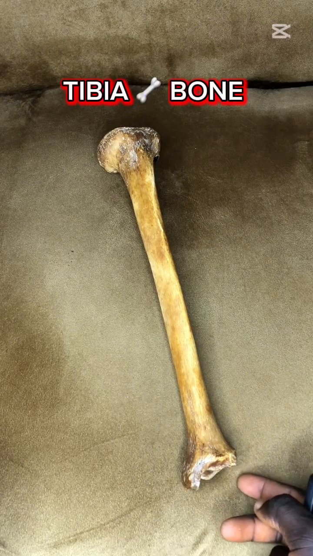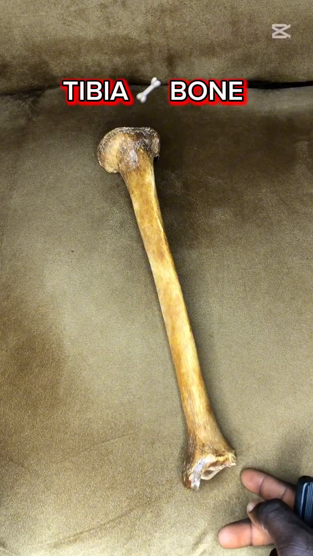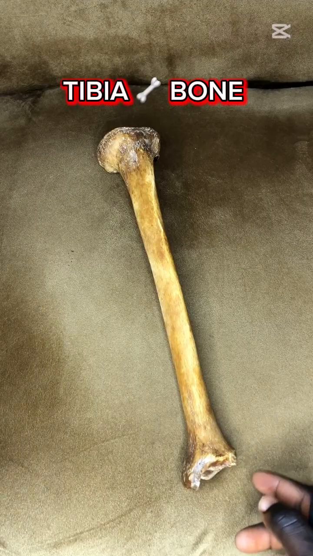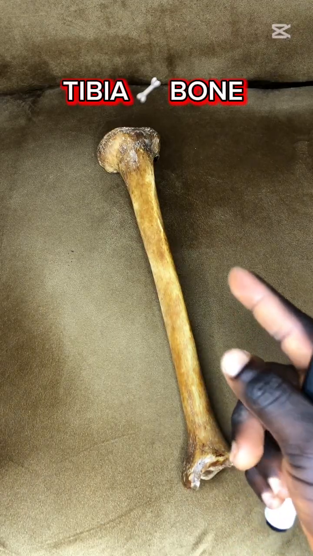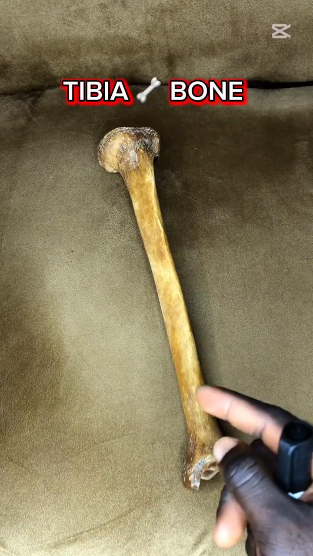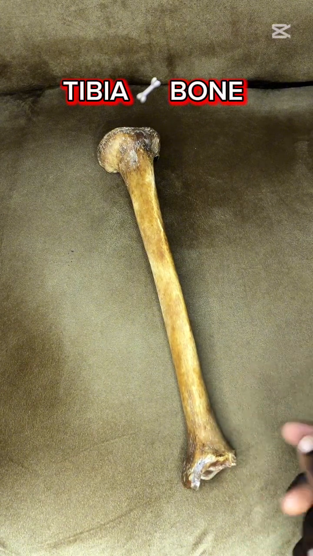When it receives the distal end of the fibula, it creates a joint called the distal tibiofibular joint. While the proximal notch creates a joint which is called the proximal tibiofibular joint, right?